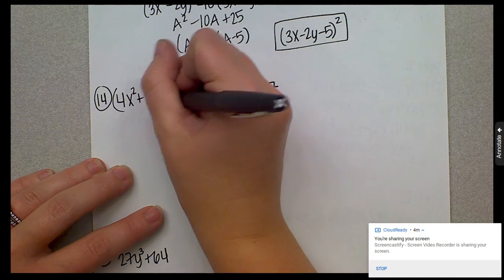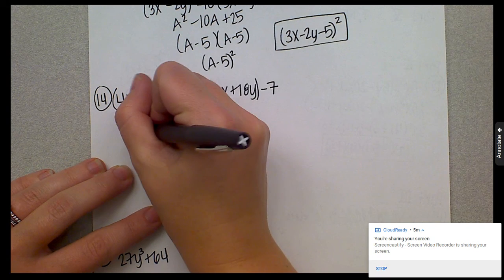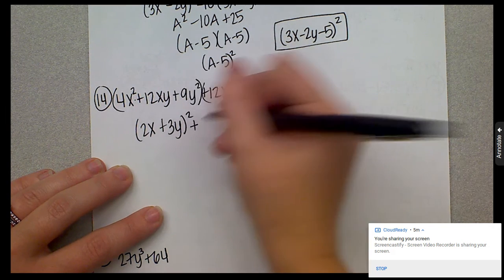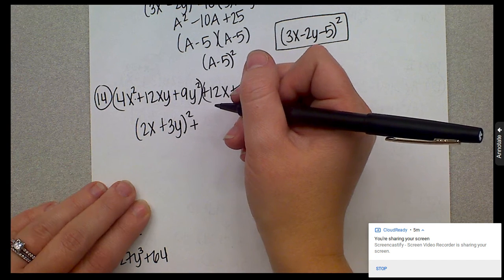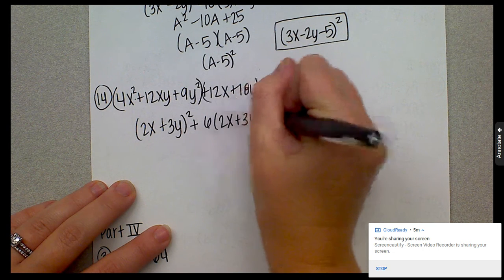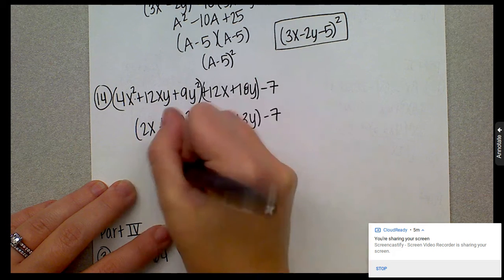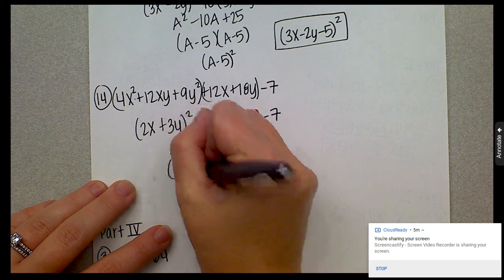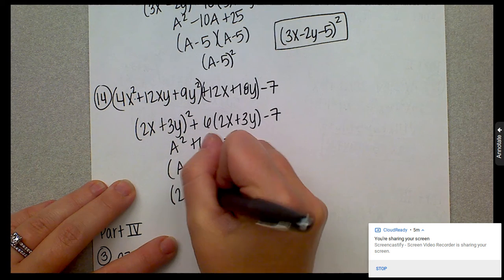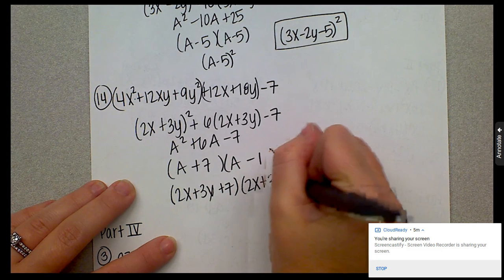Number 14, same idea. Those are all related because that xy relates to x squared and the y squared. These have a GCF. Factor this. That ends up being 2x plus 3y squared plus, what do we got? 6, and then that would be 2x plus 3y minus 7. Substitution. Factoring that shouldn't be bad. And then you just fill back in. So it would be 2x plus 3y plus 7, 2x plus 3y minus 1.